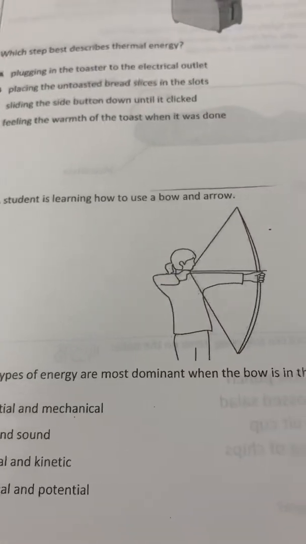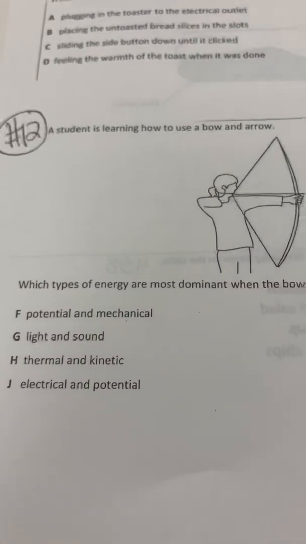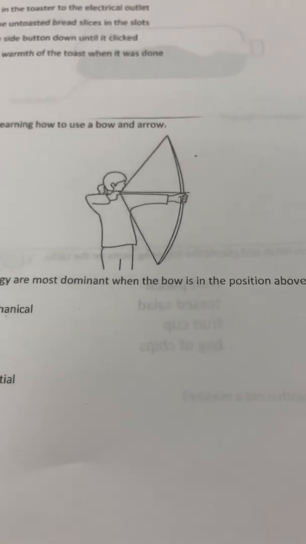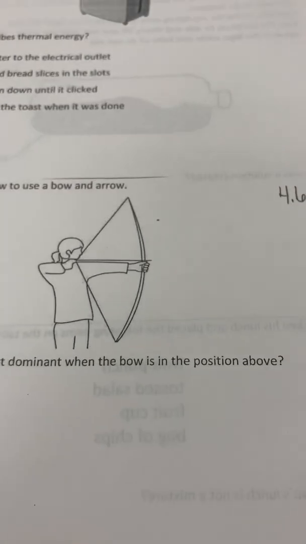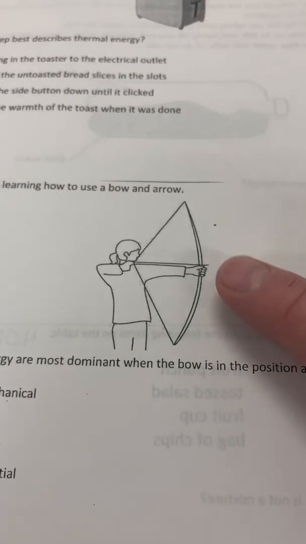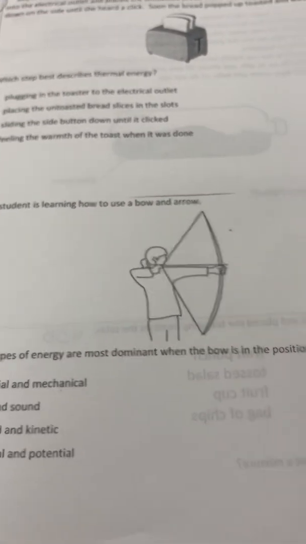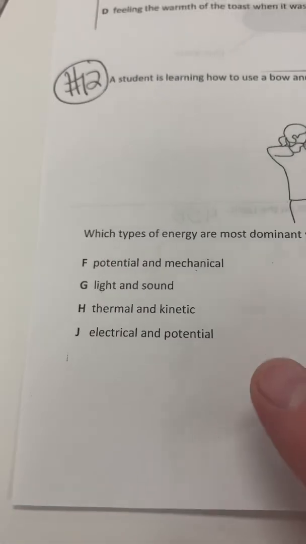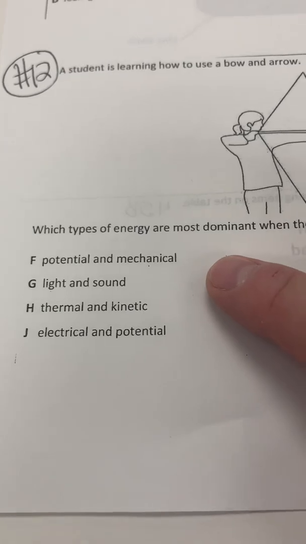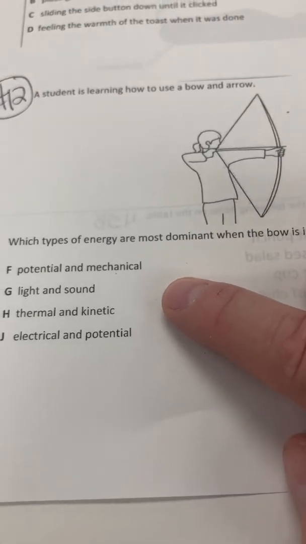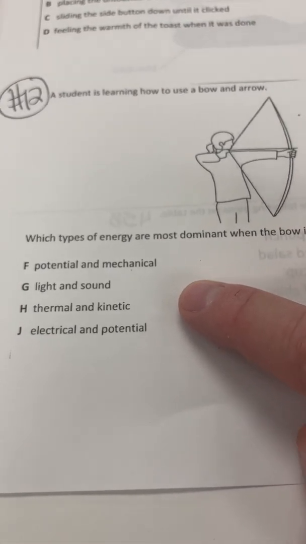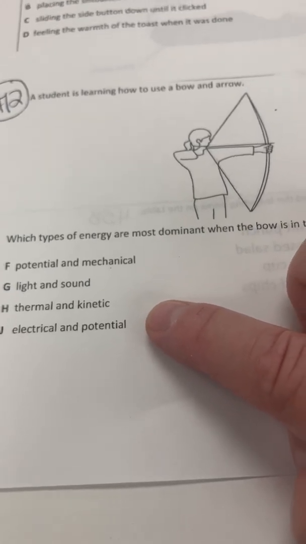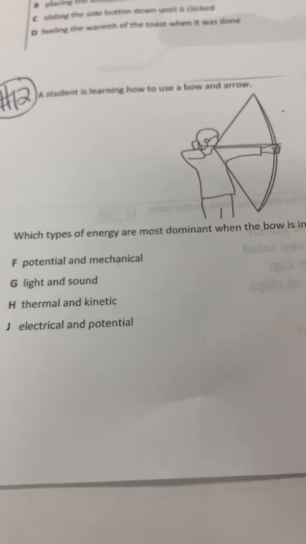Number 12. A student is learning how to use a bow and arrow. Which types of energy are the most dominant when the bow is in the position above? So when the bow is like this, which energies are you using? Is it F, potential and mechanical? G, light and sound? H, thermal and kinetic? J, electrical and potential?